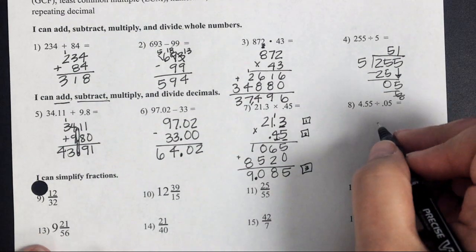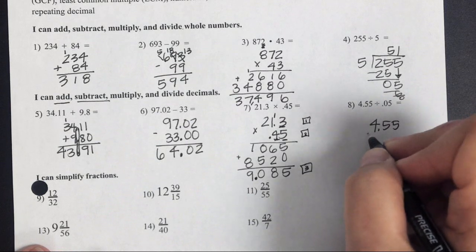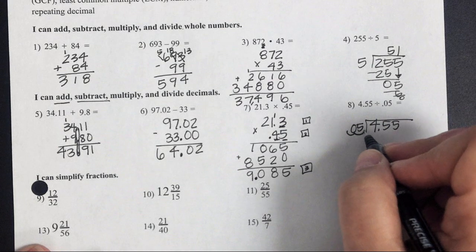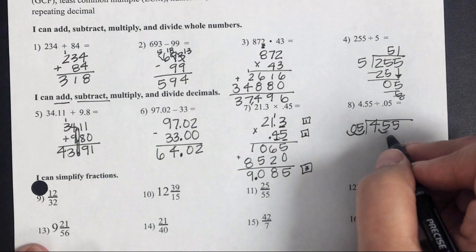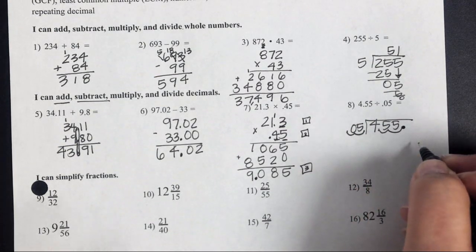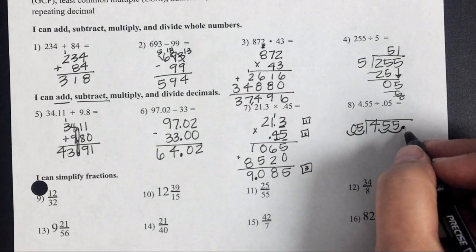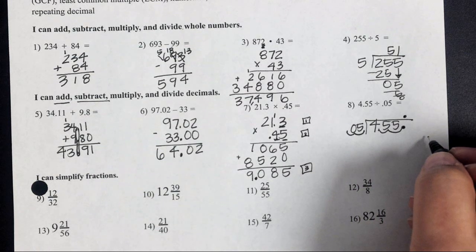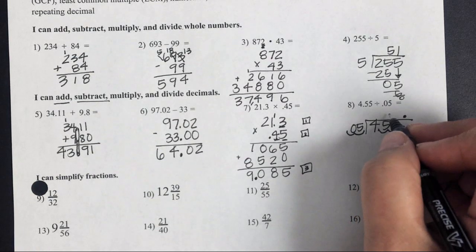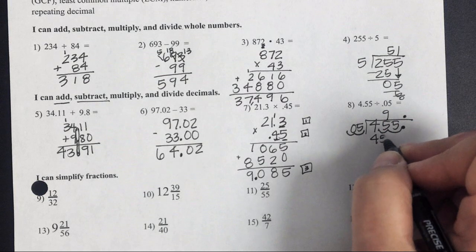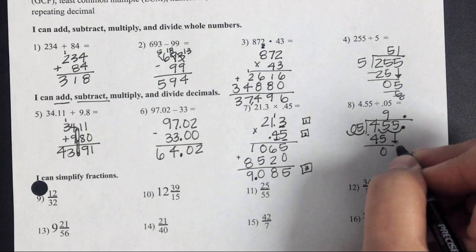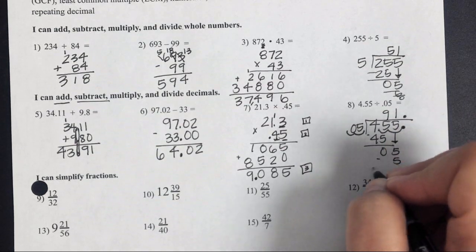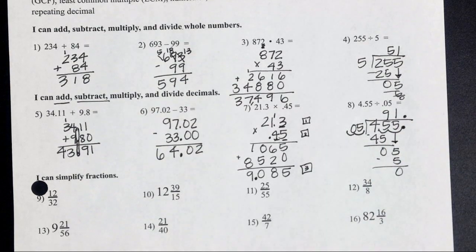Okay? So 4 and 55 hundredths divided by 5 hundredths. If we move our decimal place 2 places here, we have to move it 2 places in our dividend. Once you've moved it, go ahead and bring it up to your top line so it's there for your quotient. So 5 goes into 45 9 times. We have nothing left over. Bring down a 5. 5 will go into 5 one time. And again, nothing left over. Okay?